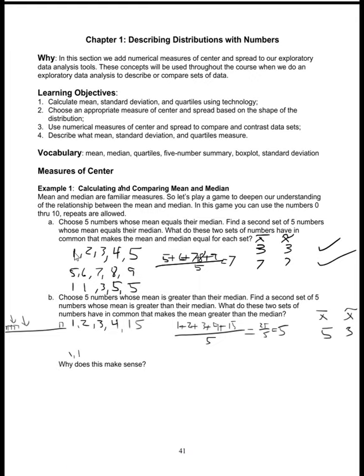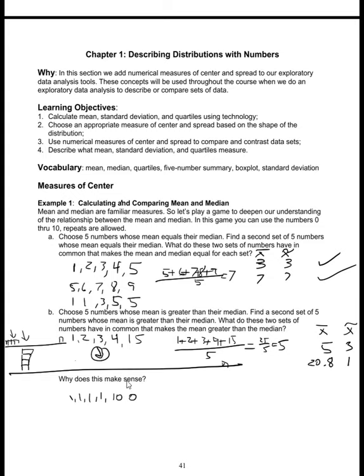Let's try it again. Just go 1, 1, 1, 1, 100. 1, 2, 3, 4 ones, and then we've got 100 way out here, right? So if this is our histogram, then you can see that all the numbers are down here at 1. There's this one number at 100, and our measure of center says that the center of the data is at 20.8 right here. Is this where the center of the data are? No. Right? The data are down here, and there's one bump up here.